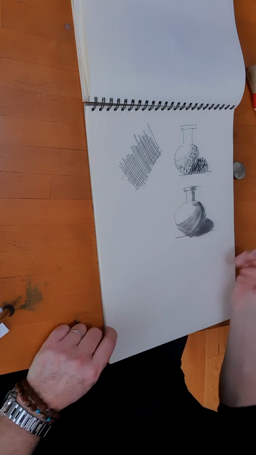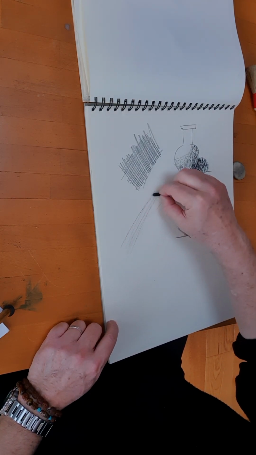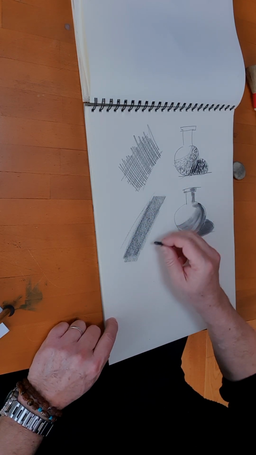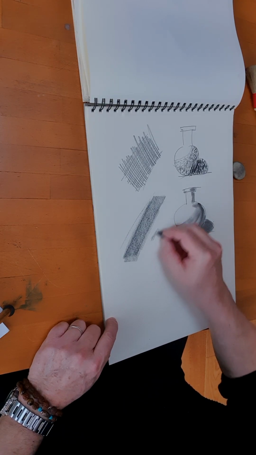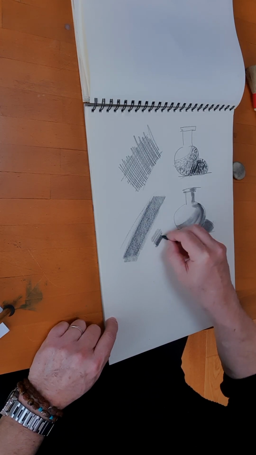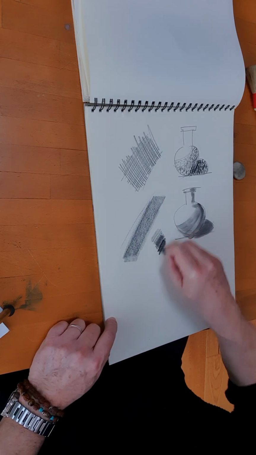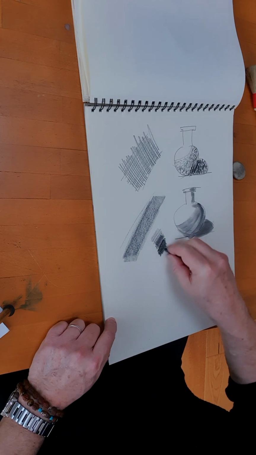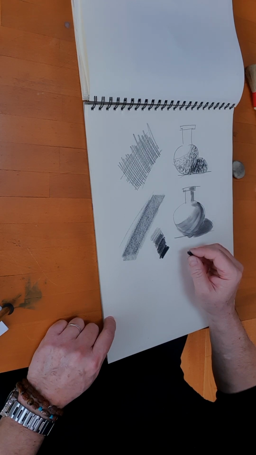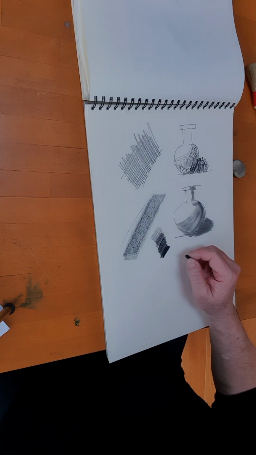It can also be charcoal, and we can use very thin lines, very strong lines, and the more we press, the darker our shades will be. Understood? I think you did. Okay.